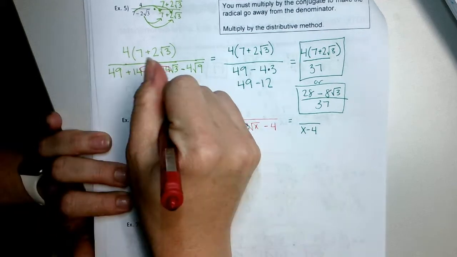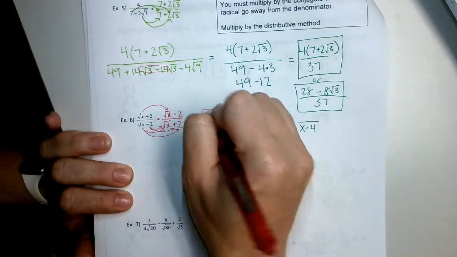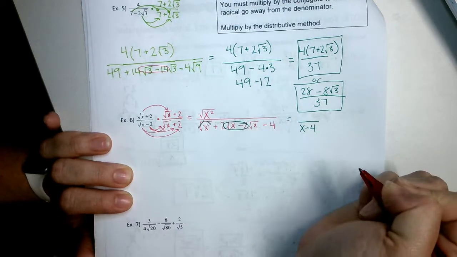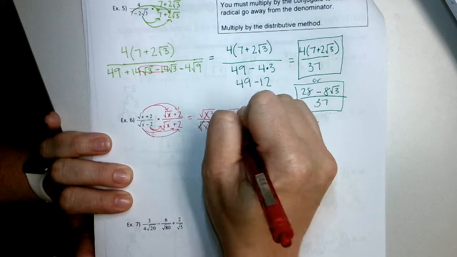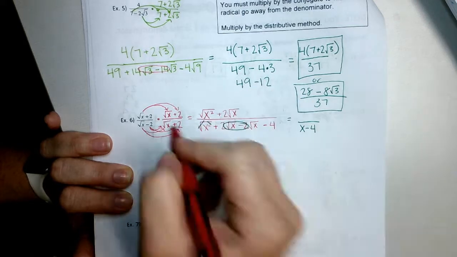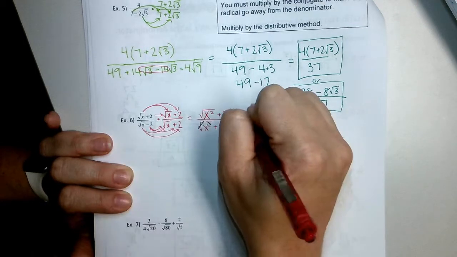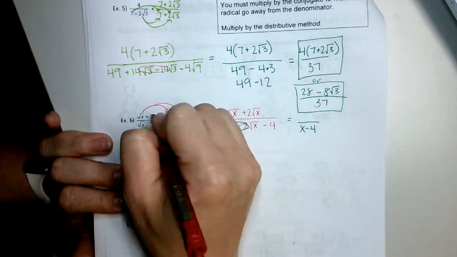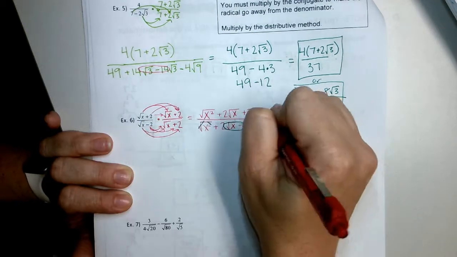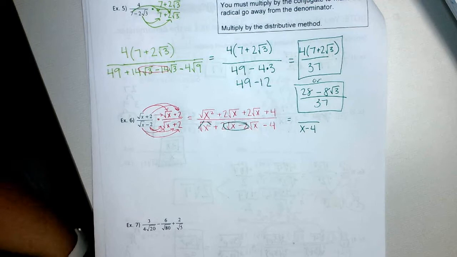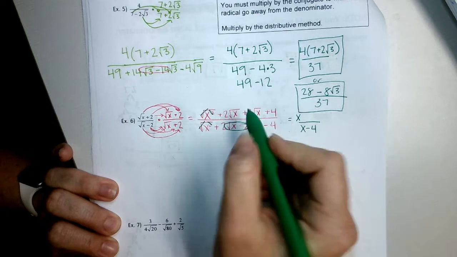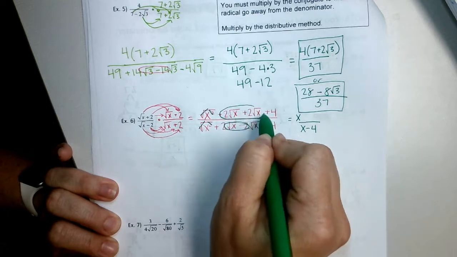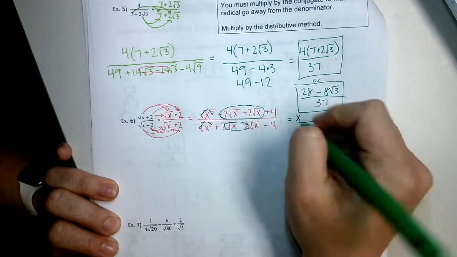Square root of x times square root of x, square root of x squared. Square root of x times positive 2 is positive 2 square root of x. 2 times the square root of x is positive 2 square root of x. And 2 times 2 is positive 4. Square root cancels a squared, and I'm left with x. Now, these are like terms, so I'm going to combine them. What's 2 plus 2?